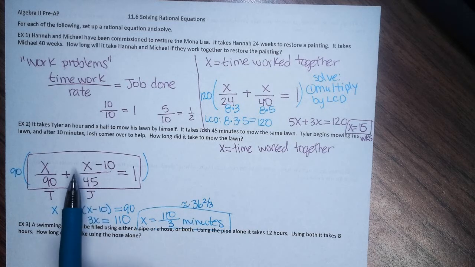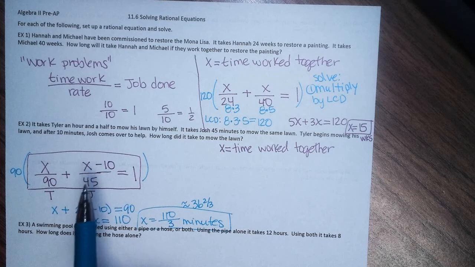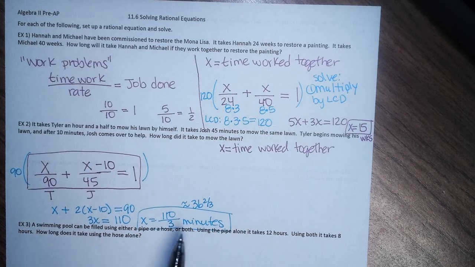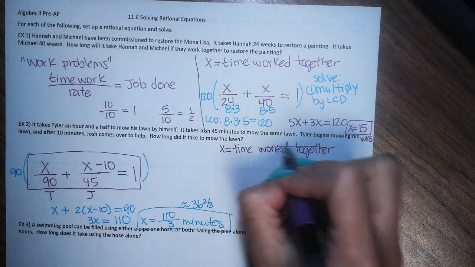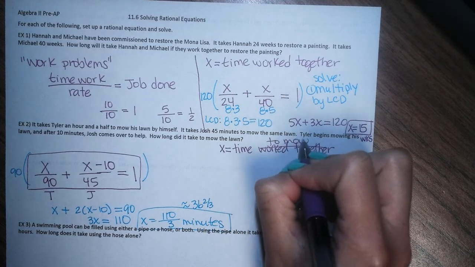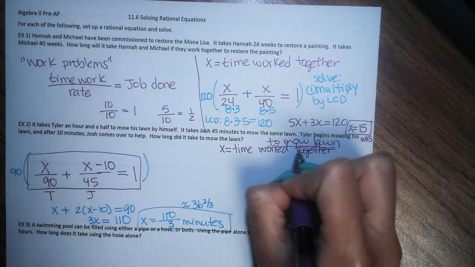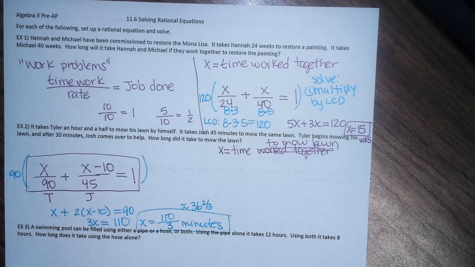Josh only worked 26 minutes, but the question just said how long did it take to mow the lawn, so you would just go with about 36 minutes. That's how long it took to mow the lawn. Time to mow lawn. So X is the time to mow lawn. That was problem number 2. I'll pause for questions.